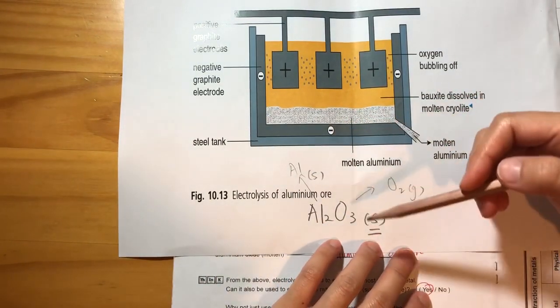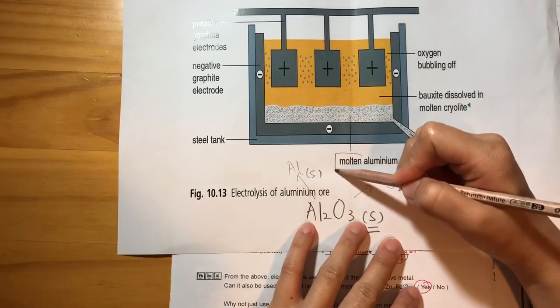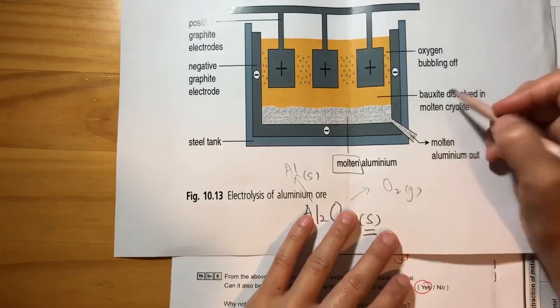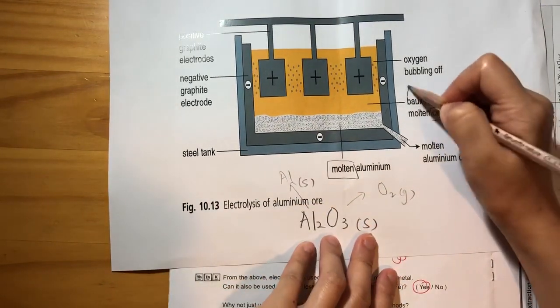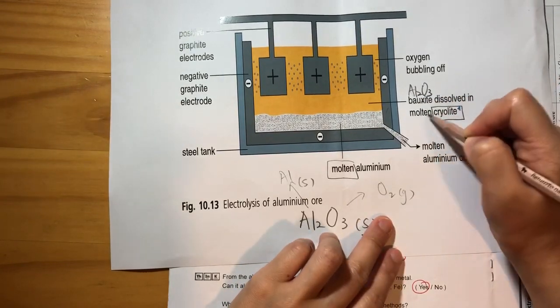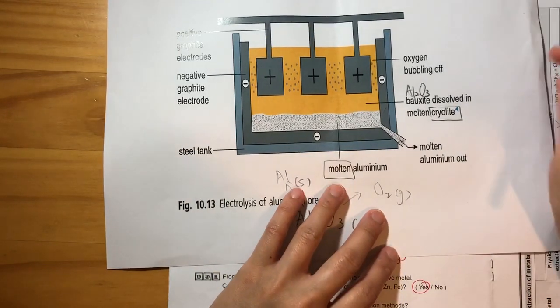Then, what if you would like electricity to pass through? One way is to heat it to become molten. In this case, there is something added. Bauxite containing aluminium oxide is now dissolved in cryolite. What is cryolite?